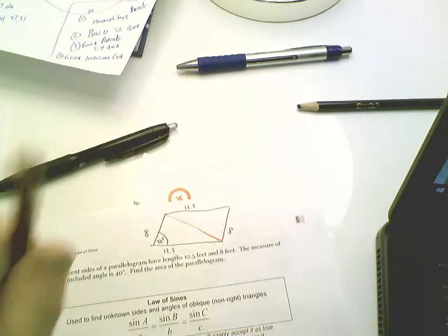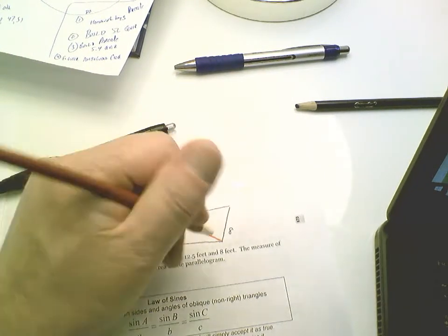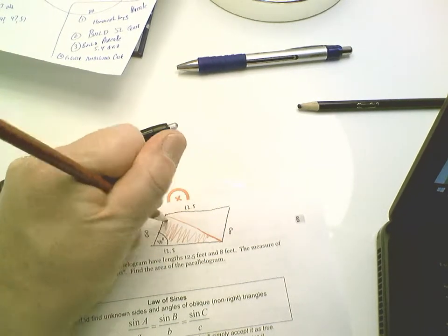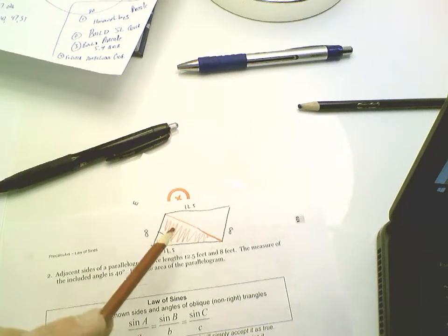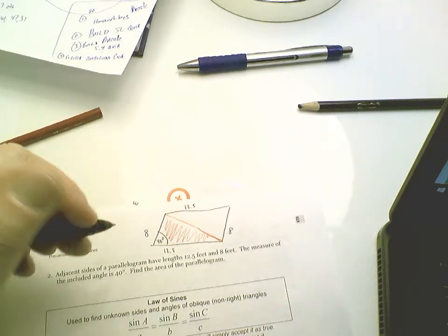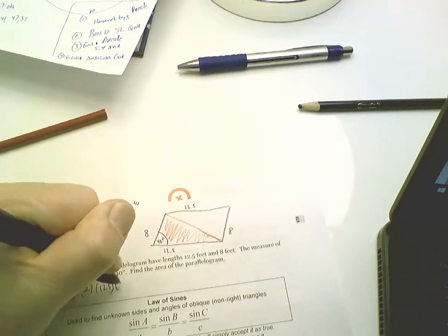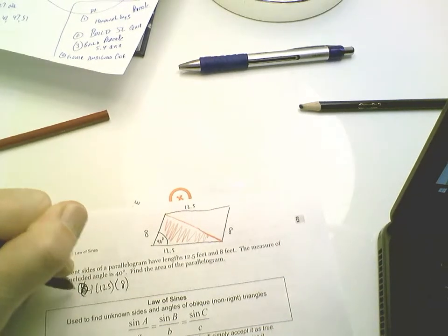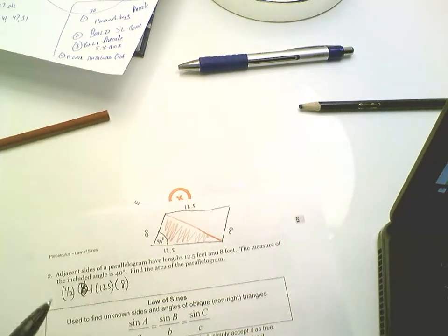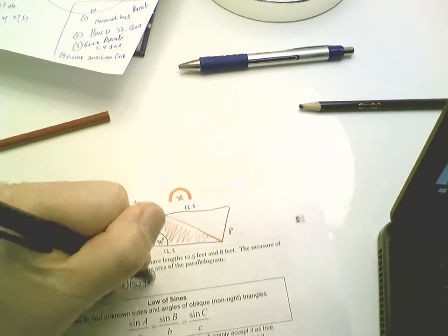What do I have? A triangle, and I could get the area of this triangle. By the way, these two triangles ought to be congruent to each other, so if I can get the area shaded here in red, multiply it by 2, I'm home free. I would have 2, 12.5, 8, 1/2, 12.5, 8, the sine of 40 degrees to get that red triangle.